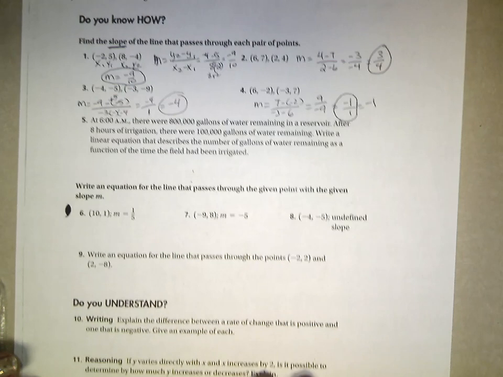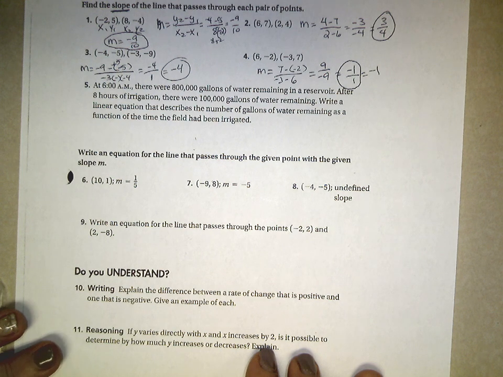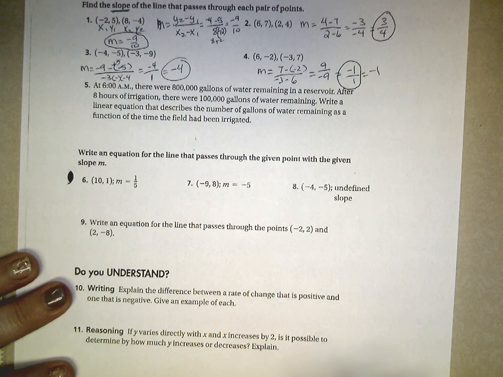So let's go to number 5. It says at 6 a.m. there were 800,000 gallons of water remaining in a reservoir. After 8 hours of irrigation, there were 100,000 gallons of water remaining. Write a linear equation that describes the amount of gallons of water remaining as a function of the time that the field has been irrigated.